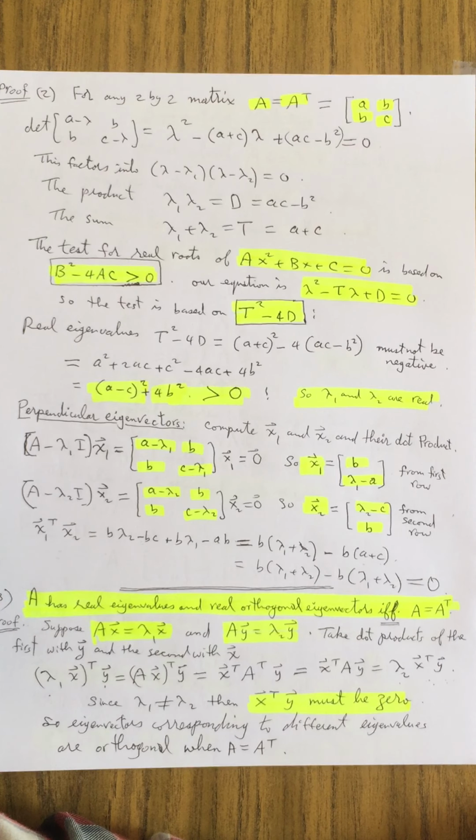Now, the fact that eigenvectors are perpendicular can be checked by computing x1 and x2 and their dot product. From A minus lambda 1 I times x1 equal to 0, we get the first eigenvector, x1, which is B and lambda 1 minus A, from the first row of the matrix. And for the second eigenvalue, the second eigenvector is the solution of A minus lambda 2 I times x2 equals 0. So x2 here will be lambda 2 minus C and B.